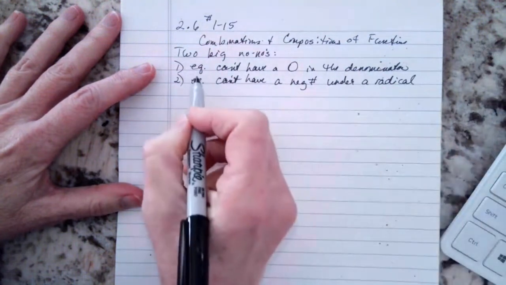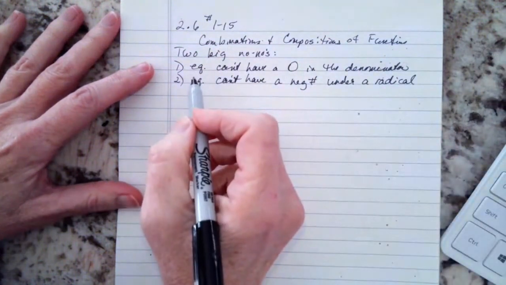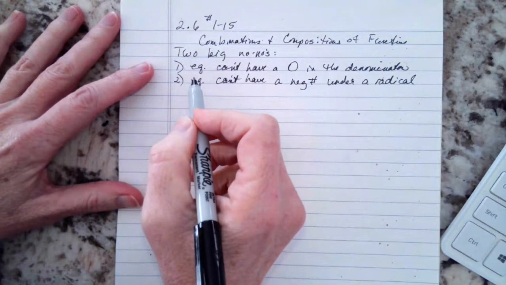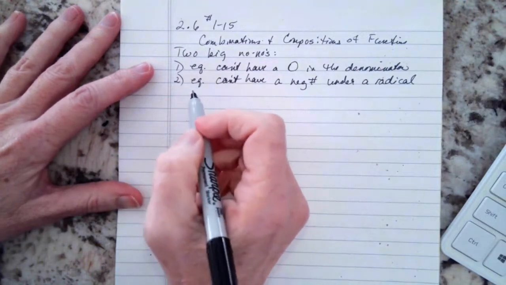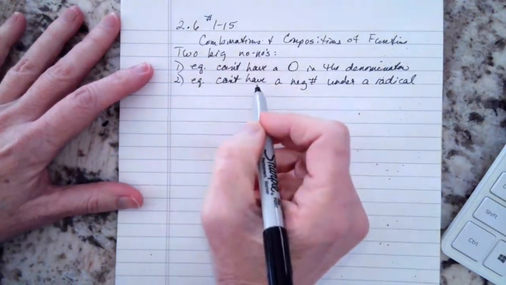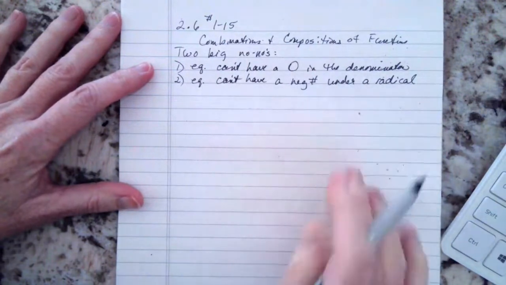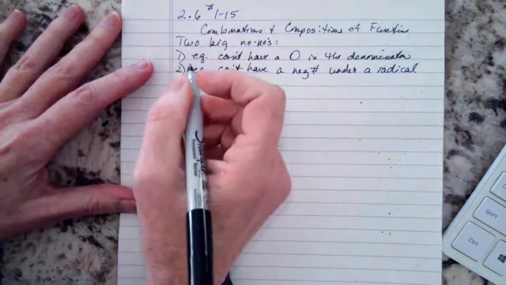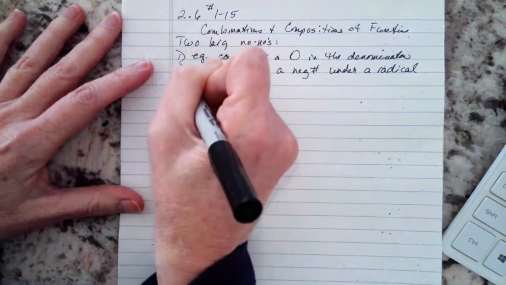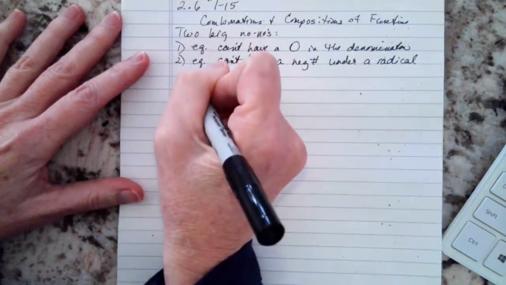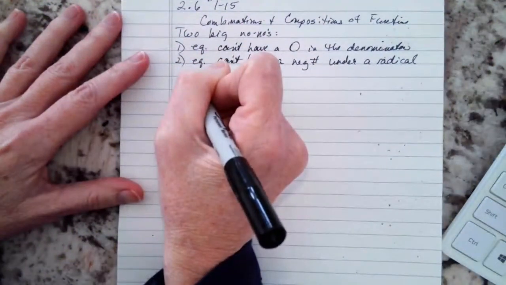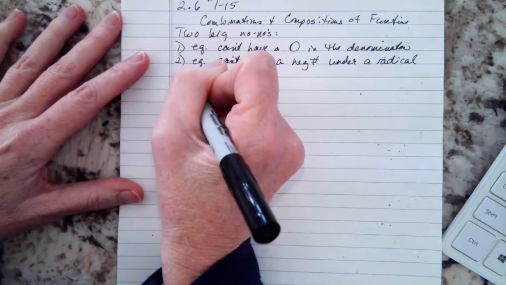Okay, those are our two no-nos, and we're going to spend the next 1, 2, 3, 4, 5, 6, 7, 8, 9 problems making sure that we don't have a 0 in the denominator or a negative number under a radical. So the instructions for these next, whatever I said, 9 problems, 10 problems it looks like.